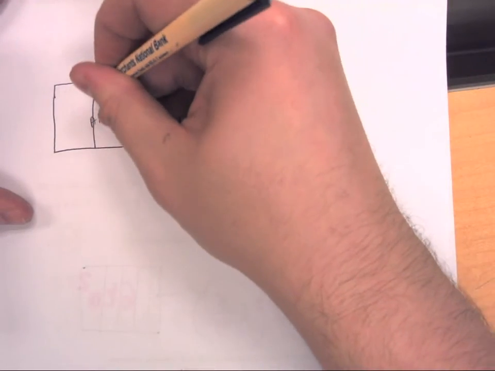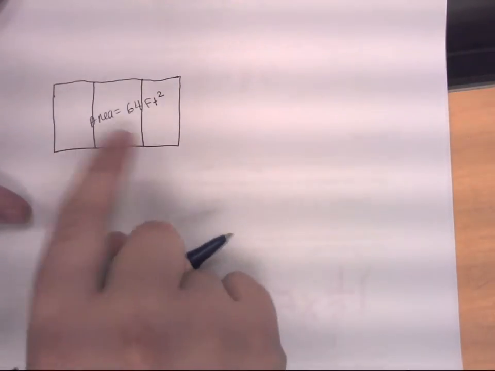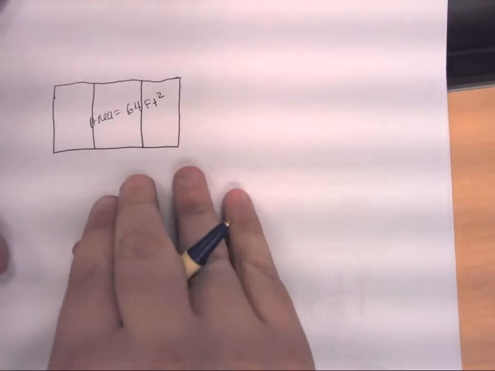And let's say that 1/3 of that parking area is reserved for handicap parking. So to figure out what 1/3 of this area would be, I would have to divide the total area into 3 sections. So what did I do here?